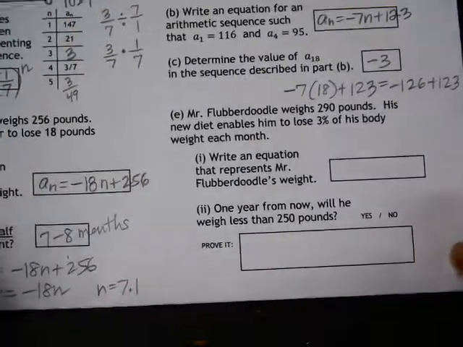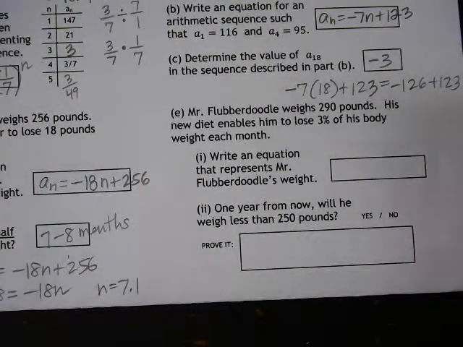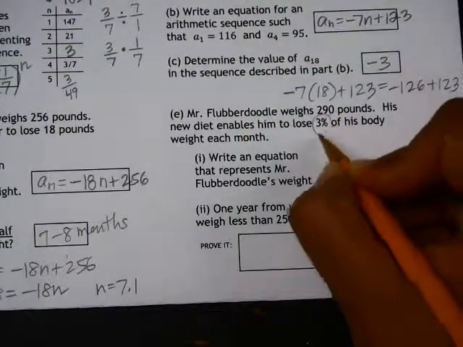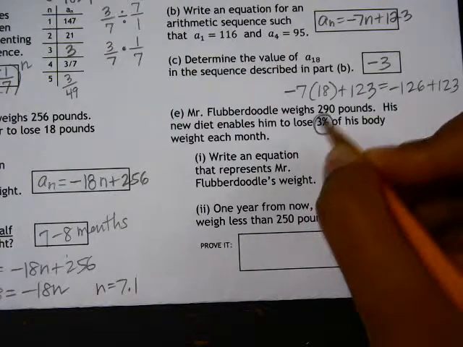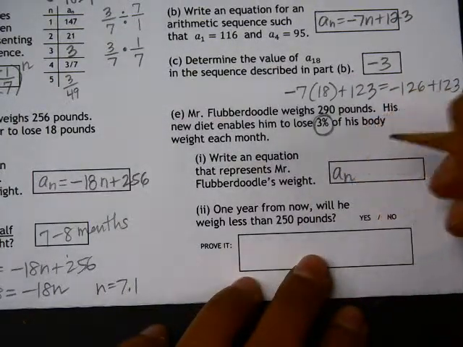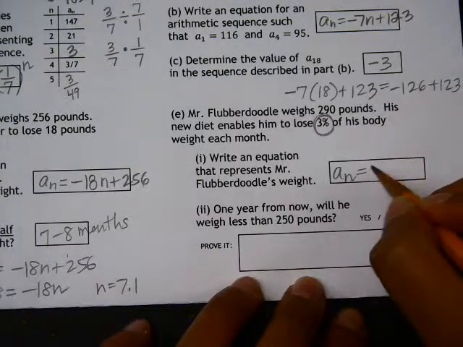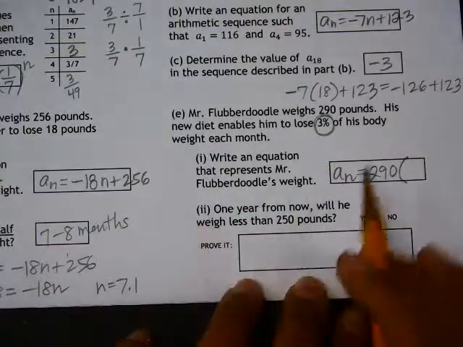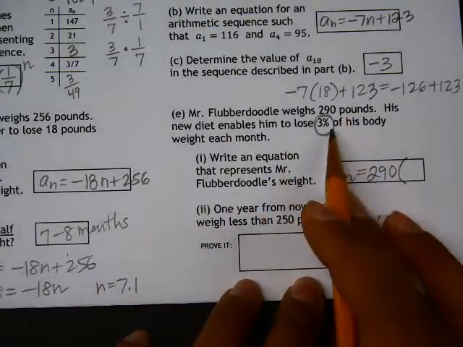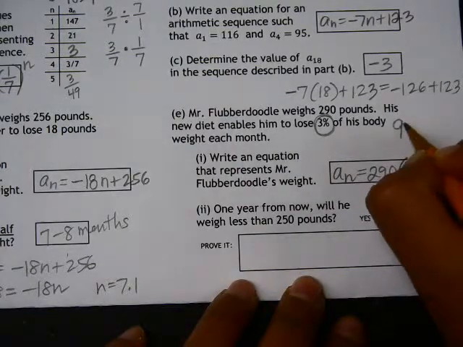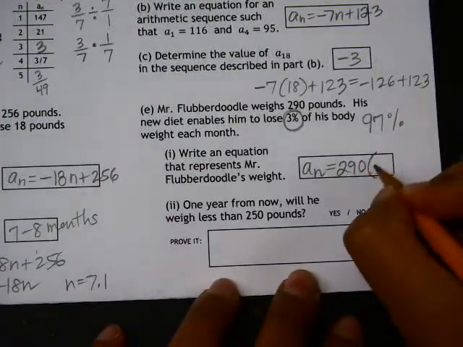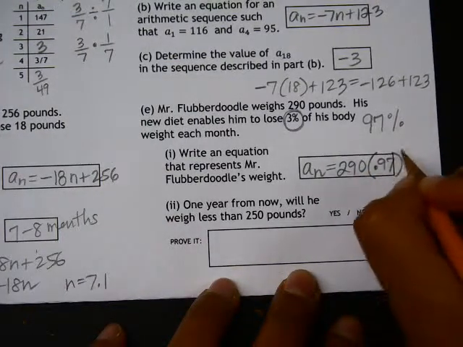Alright, on part E, it's Mr. Flubberdoodle. He weighs 290 pounds and he's on a diet that enables him to lose 3% of his body weight each month. Write an equation. So now, because he's losing a percentage of his weight, that's the key hint that it's going to be a geometric pattern instead of an arithmetic pattern. So his initial weight was 290 multiplied by, now this is the tricky part, if he's losing 3% of his weight, he's still keeping 97% of his weight, which is what we want to multiply by. So I'm multiplying his initial weight by 97%, or 0.97, to the n power.